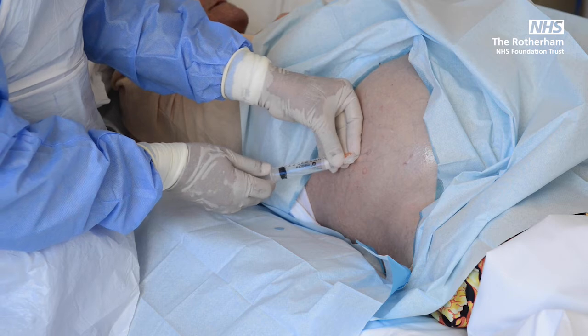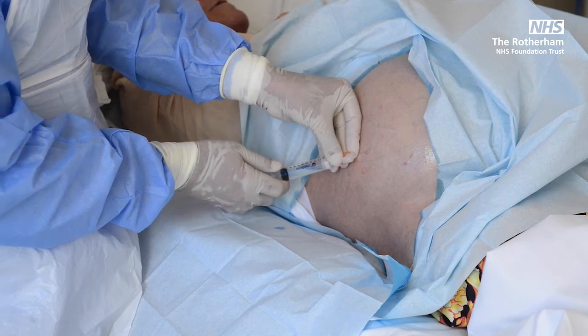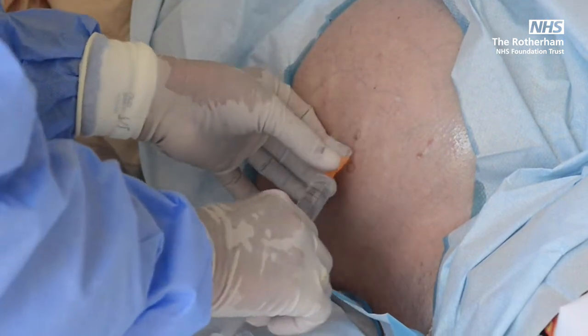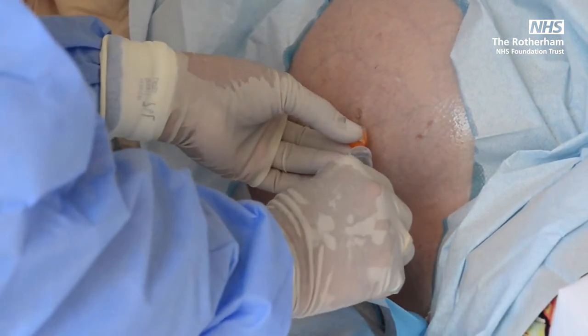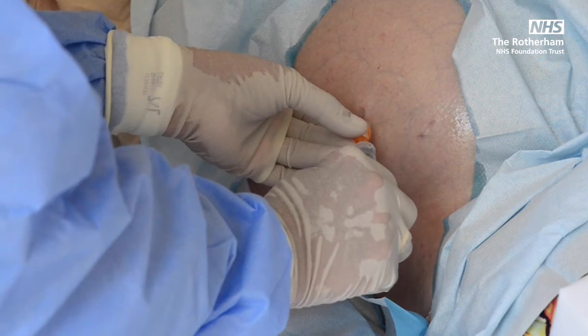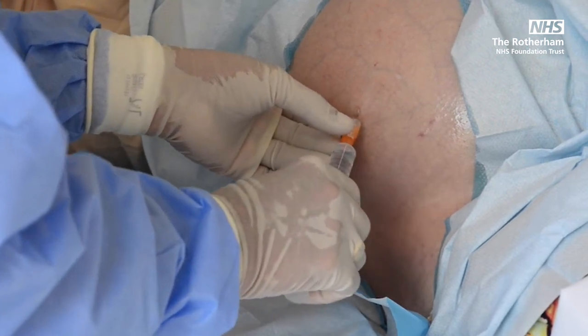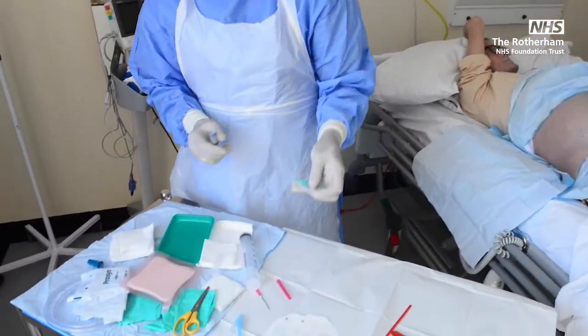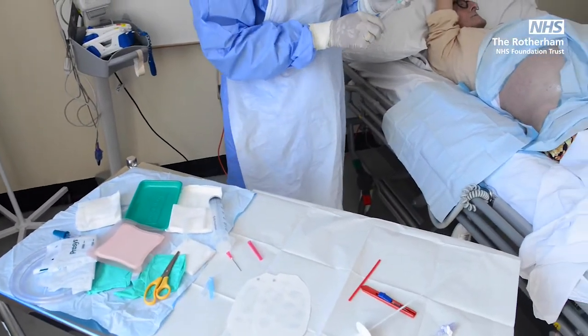Always aspirate to see that you're not in a blood vessel, and then try to create that bleb. Rotate it around. Give some more. So I'm going to give around 2 to 3 mils there. Keep the sharps onto one side so it doesn't interfere with your space.